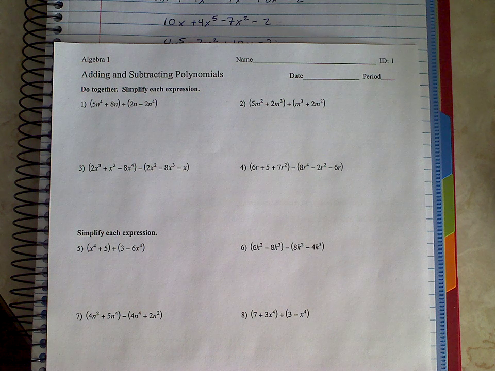Malik. Negative 8x to the fourth minus, and then there's no x to the fourth. Great. Brennan. I have this minus minus negative x hanging out with nothing to subtract it from. What do I write down? I have minus negative x and nothing. So plus x or minus x? Okay.